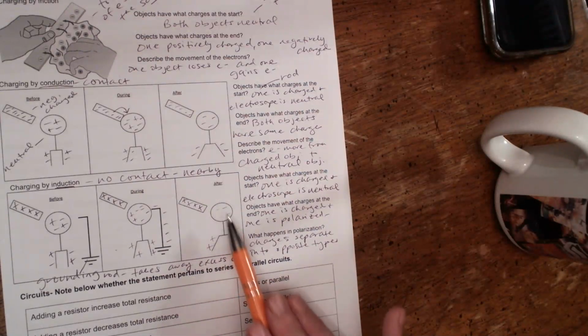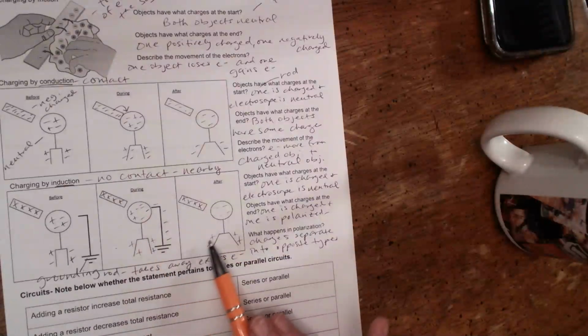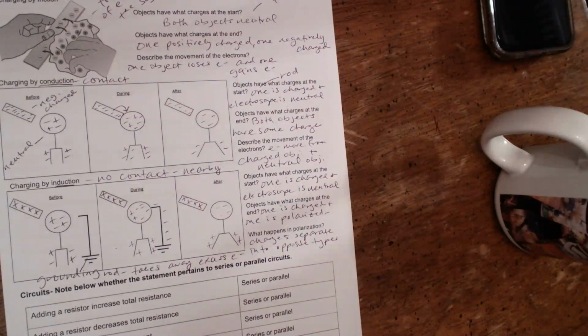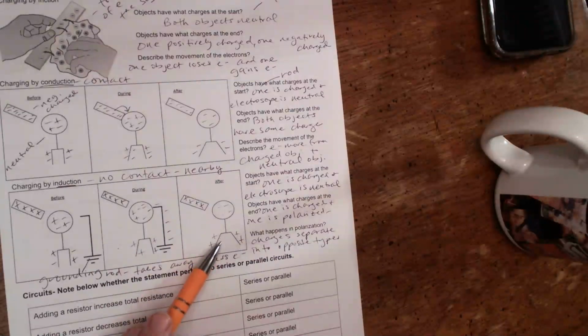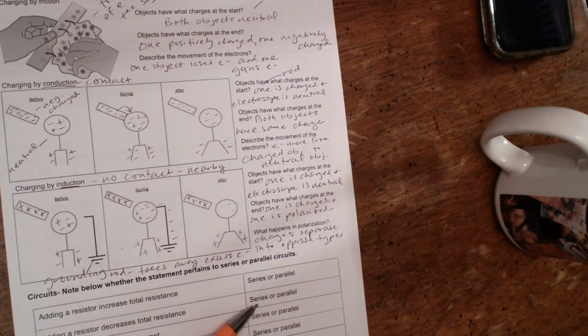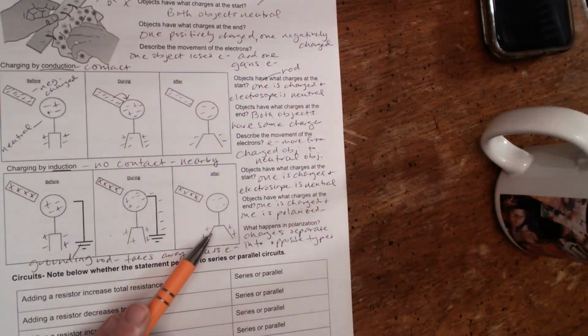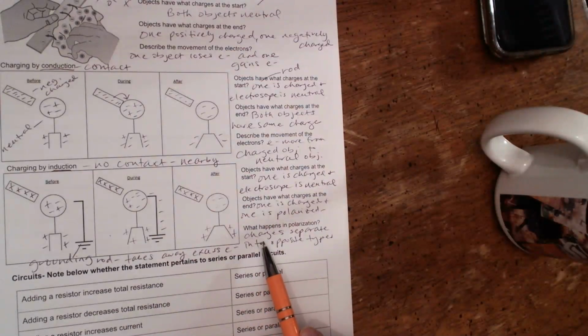So I've got a separation of charge here. And some of these electrons are going to go away through the grounding rod. But the remaining ones are going to collect up here. And then I'm going to have positively charged leaves down here because they have less electrons. So they're going to move apart because they repel. So polarization is where our charges separate.